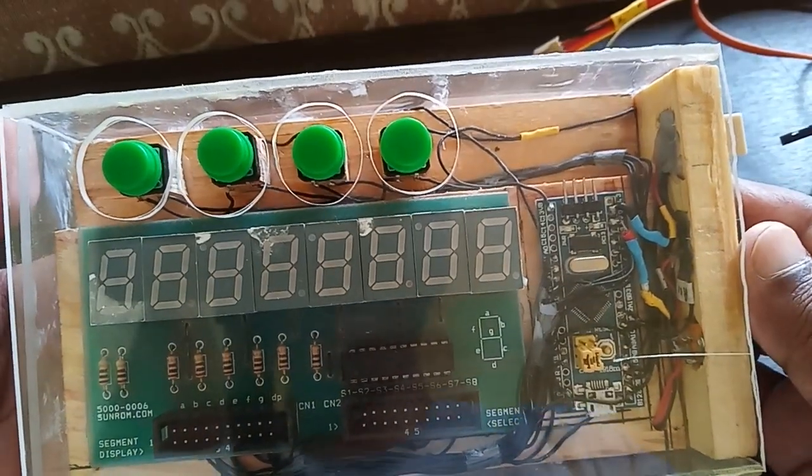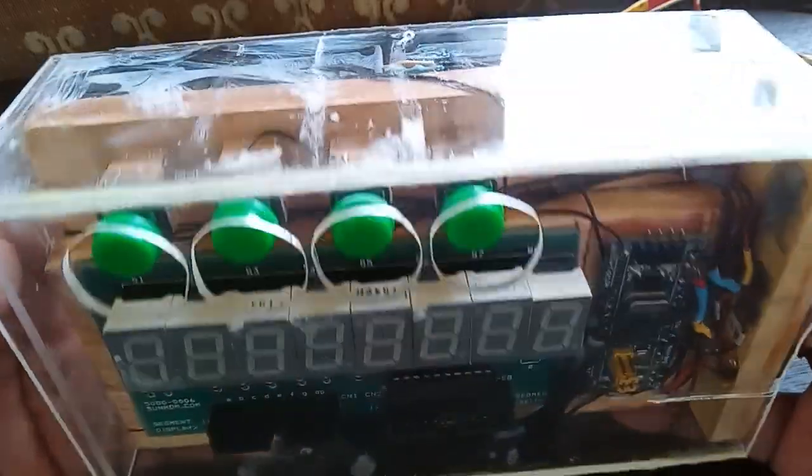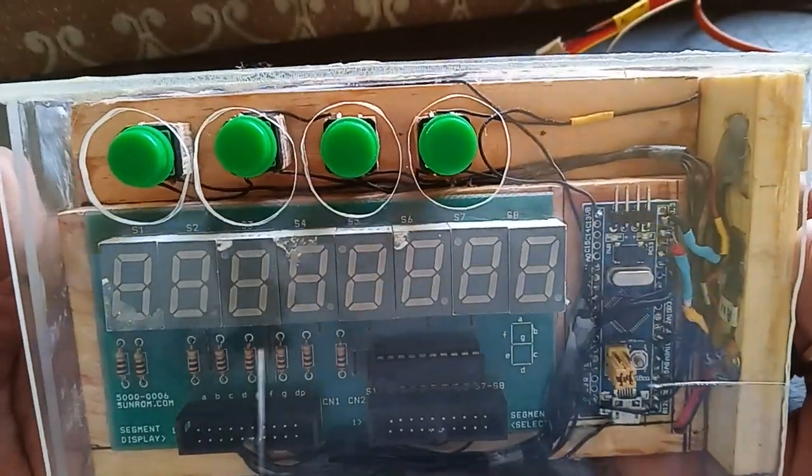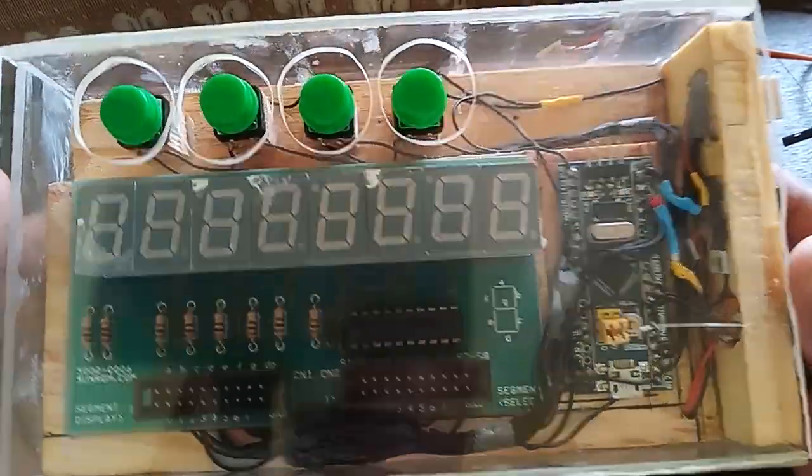So good morning everyone, and this video is about my prototype of this digital clock that I completed recently using 7 segment LEDs, as you can see here. It is enclosed in this acrylic case that I built.